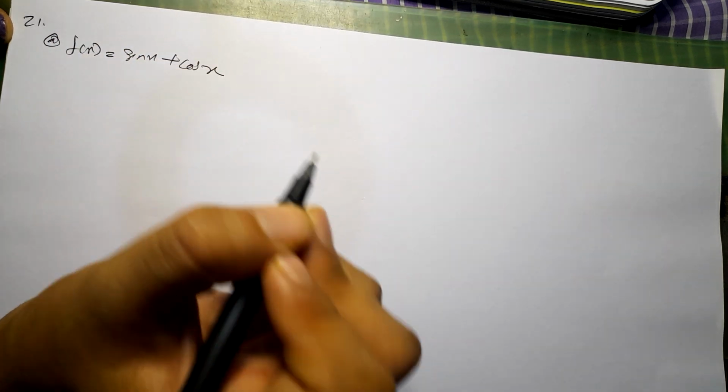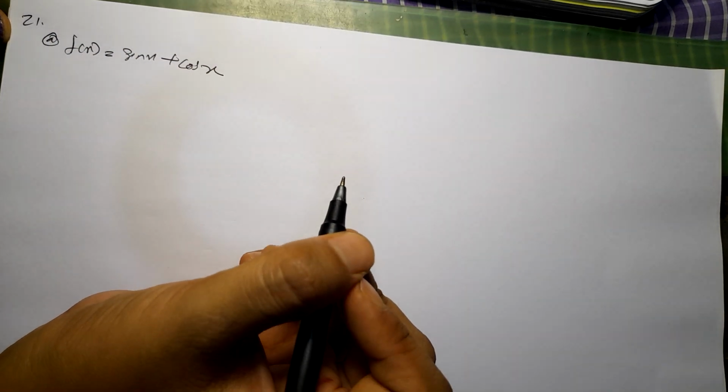Question number 21a. The function is given. f of x is equal to sin x plus cos x. Here they did not give any point at which we have to find.